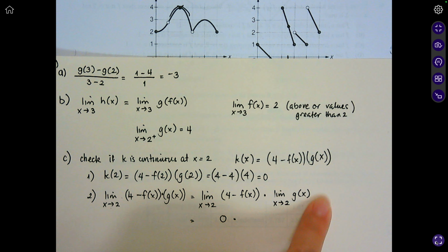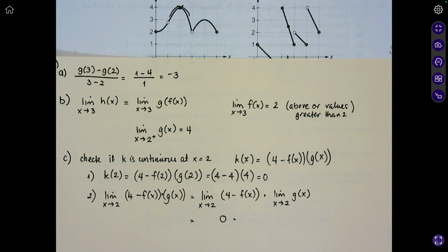So while this does not exist, if I look at the one-sided limits separately, when I multiply by 0, both of my limits will be 0. Does that make sense? Yes or no? That has to be clear. Do you need me to show it to you, or are you okay with that?